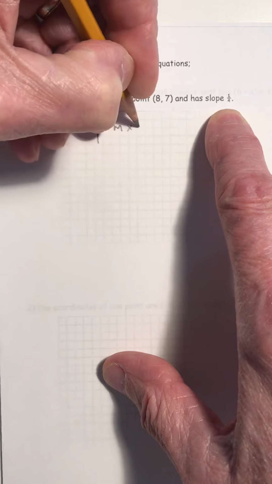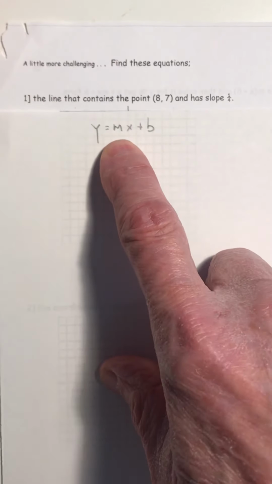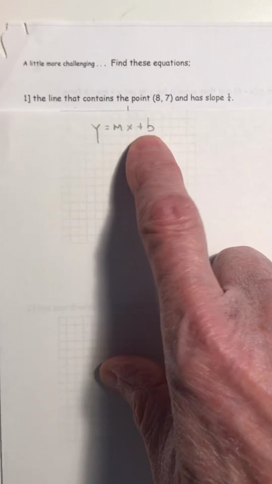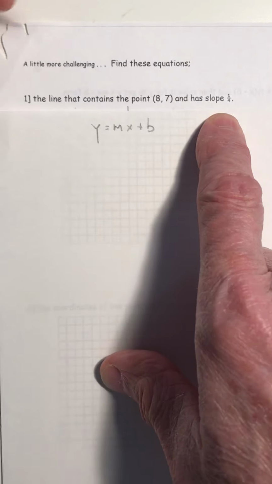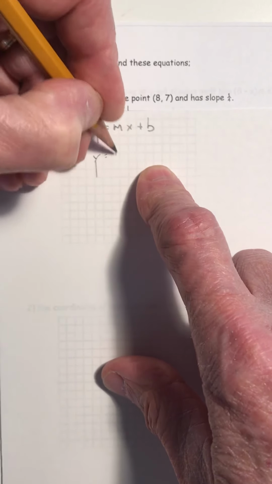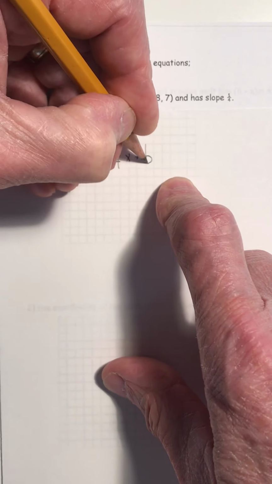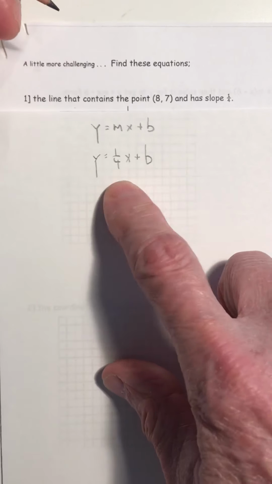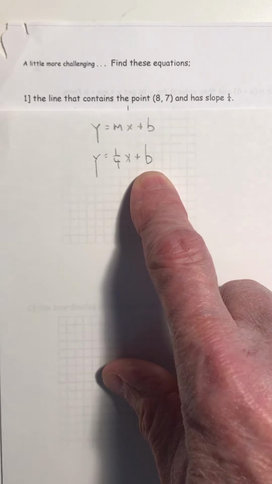Y equals mx plus b, or we could say y equals the slope times x plus the y value of the y-intercept. So we've got the slope, we can put that in right away. We can write y equals 1/4 x plus b, and that's a good part of the answer right there. All we need now is the number for b.